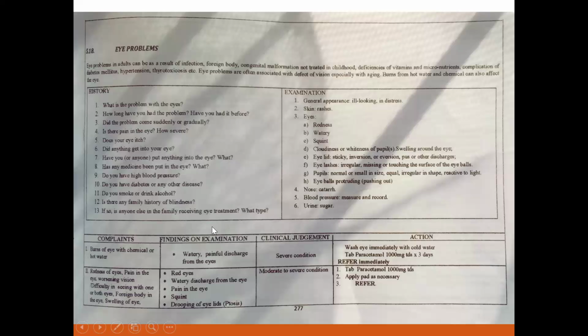So in this history, you are going to adopt and adapt. There are standard questions that you're supposed to ask. At least you must ask, when did the problem start? You must ask, what have you done? What have you applied? It's very important, because you want to know the interventions that have been put in place. Some interventions may contraindicate other interventions. So you need to ask, what have you done to it? When did it start? For you to know if it's acute or chronic condition.